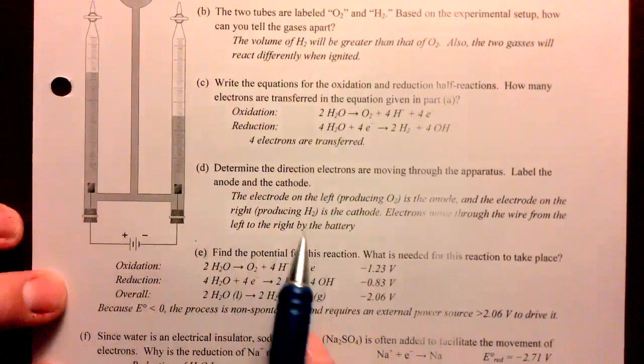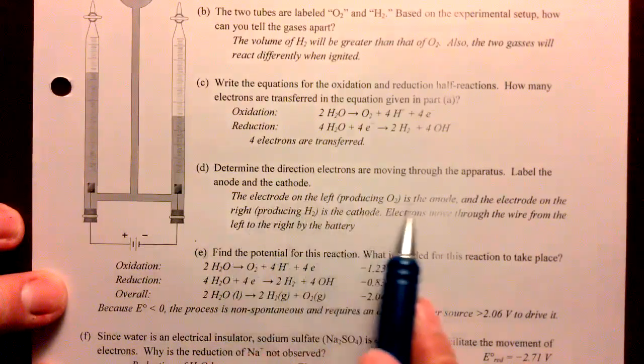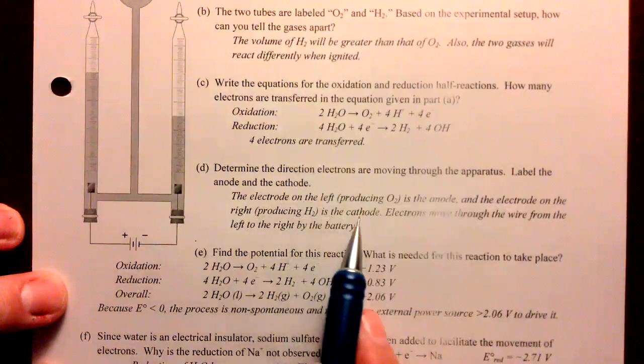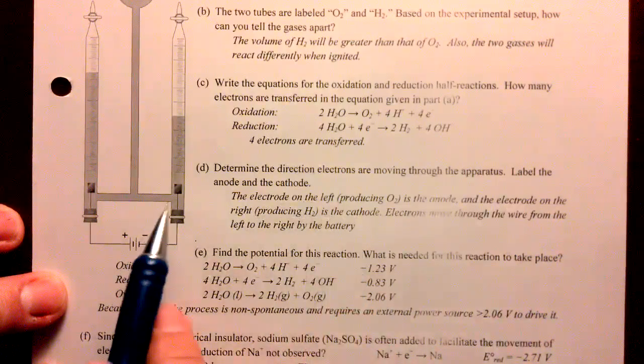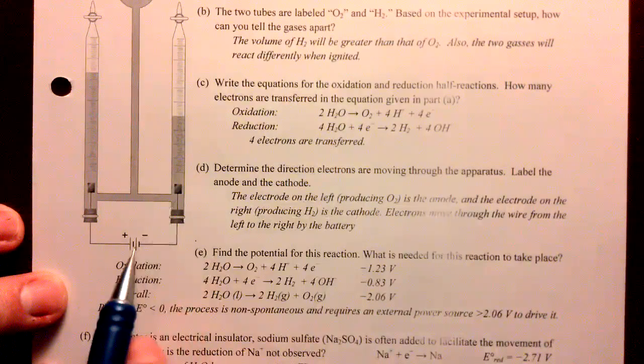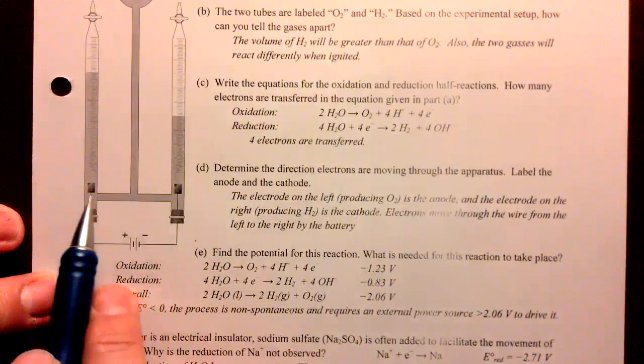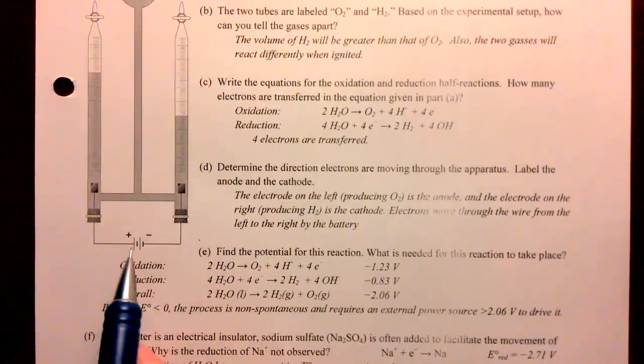Reduction is the cathode. The electrode on the left is the anode, and the electrode on the right producing H2 is the cathode. And of course, we know that they're going this way. If this is the symbol for a battery again, that's the minus. The electrons are going through this way, and then they complete the circuit through the wire to the battery here.